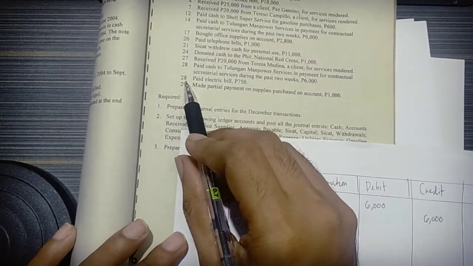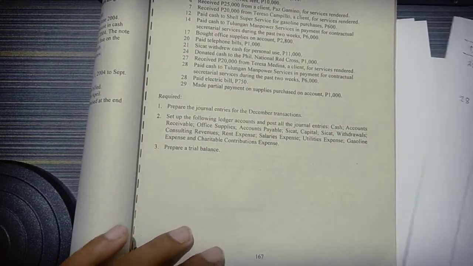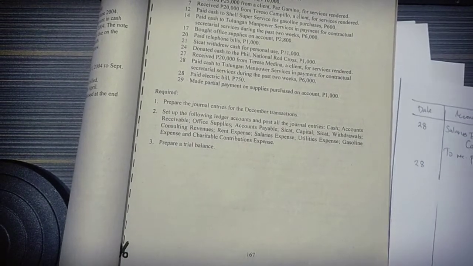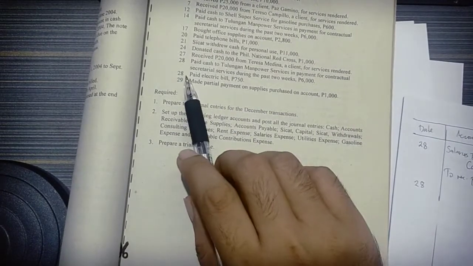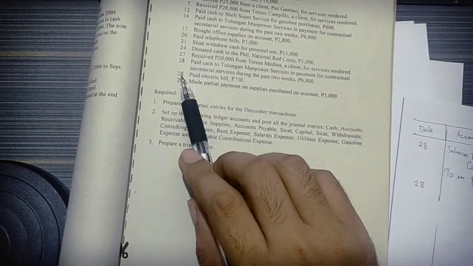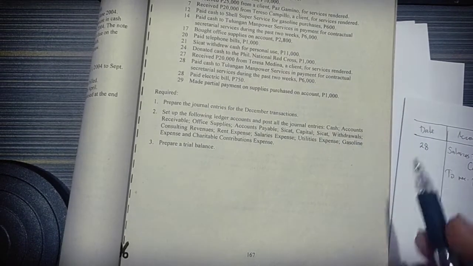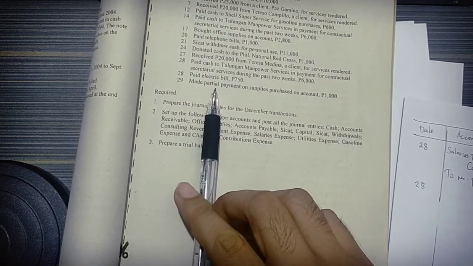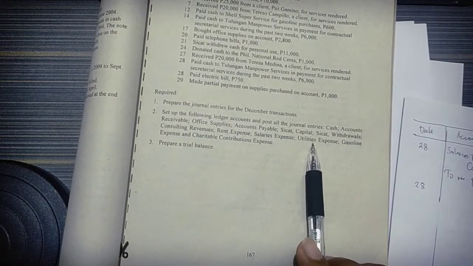Another one, the same date, the 28th. So in one day you can have many transactions. In the real world, there is not just one transaction on one date; it could be more than one. So on the same date, December 28, paid electric bill 750. So it is clear, we made a payment for our electric bill. So that is utilities expense.